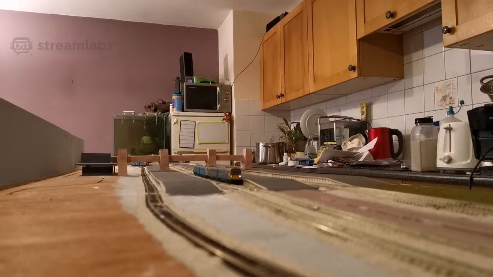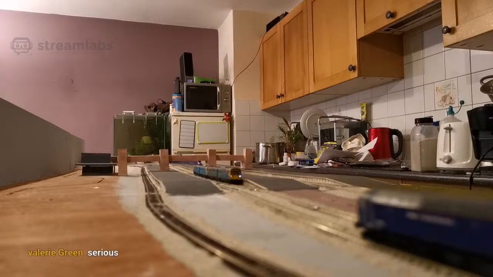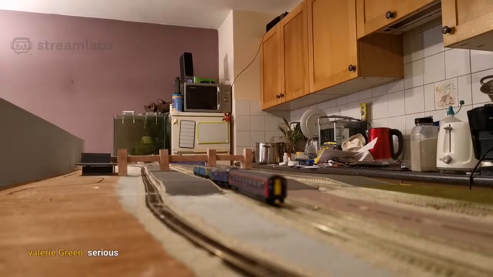So, we are getting to the point now where if I only ran the most reliable trains, I reckon we could get a 24-hour running session on this, which would be an achievement. I might have a go at that one day. And we'll see whether we have trains running by the end of it. See how long it will take before everything stops running with the most reliable stuff. I fancy a challenge. Absolutely serious, Valerie.